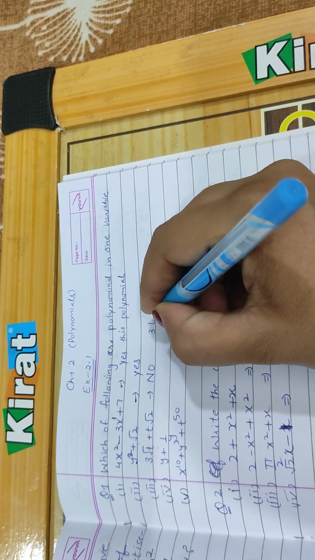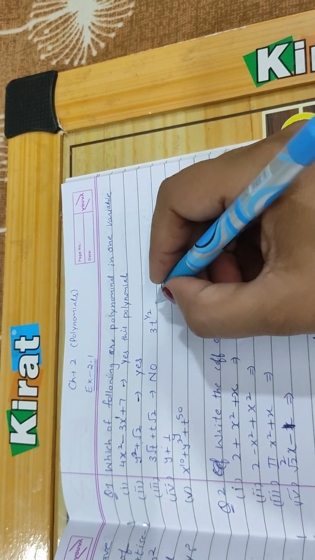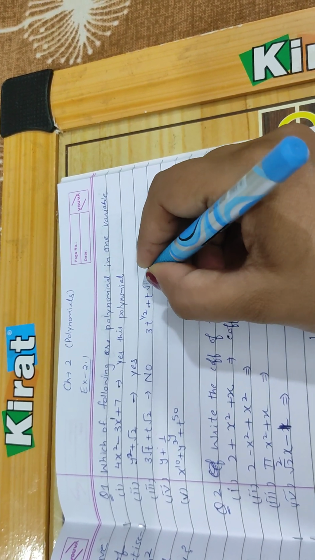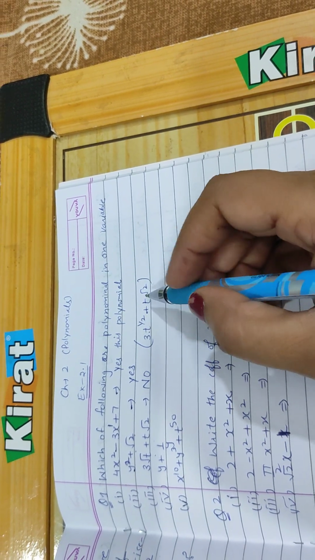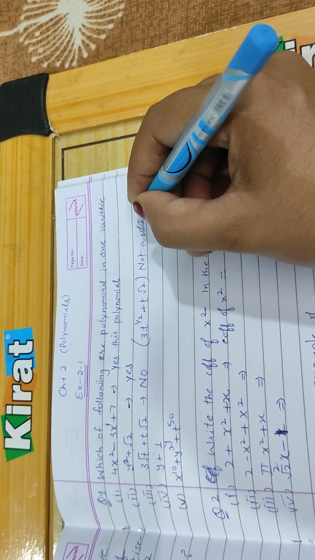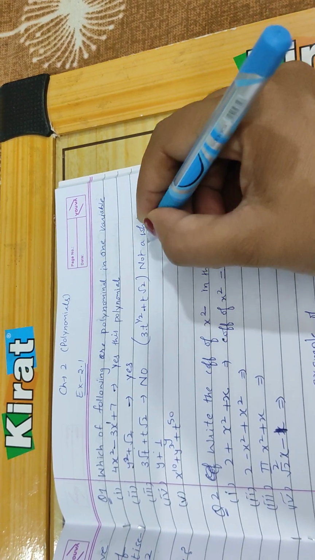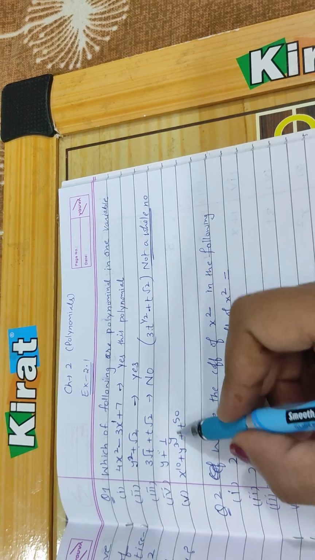Because root t means power 1 by 2, and that is not a whole number. That's why it is not a polynomial.